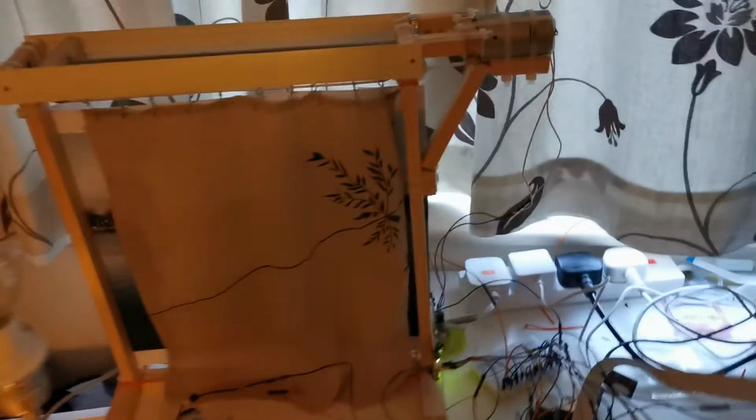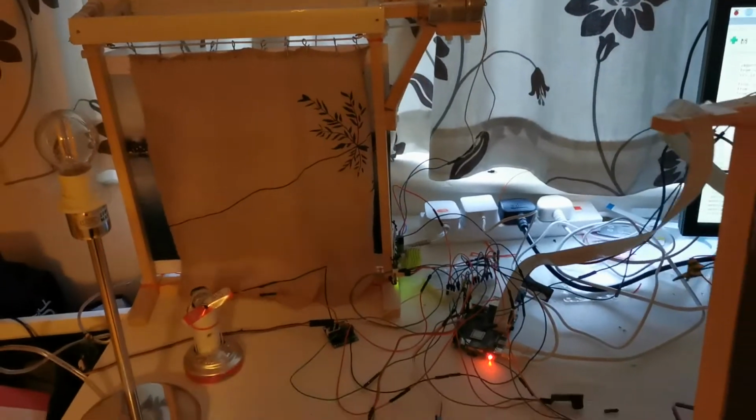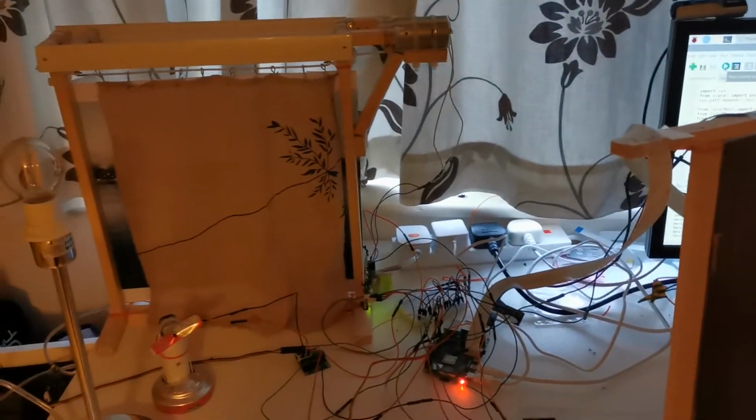That shutter can move the curtain to right and go back to left. It also can stop moving. Yeah, that is my remotely control home appliance.